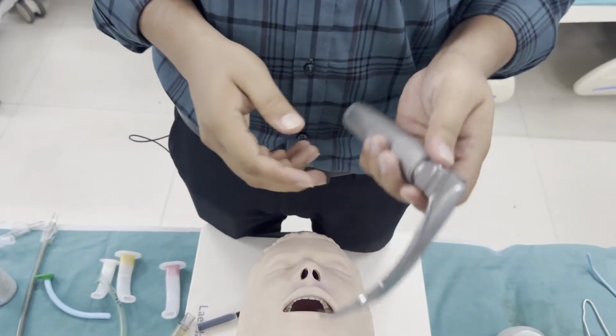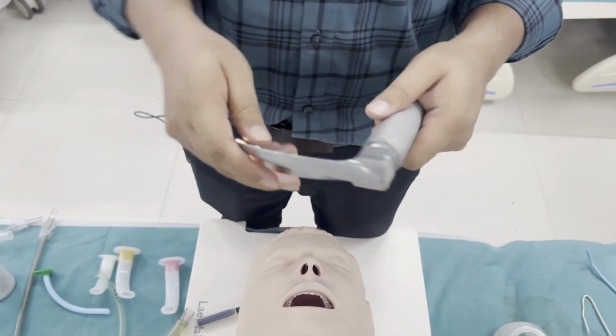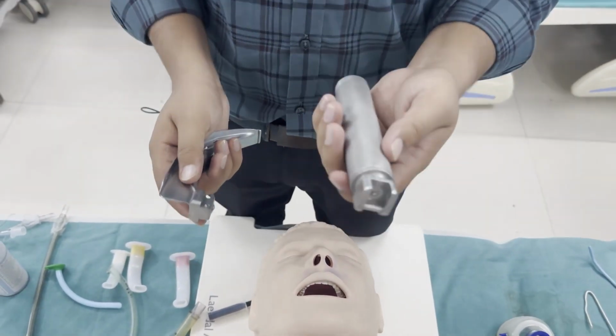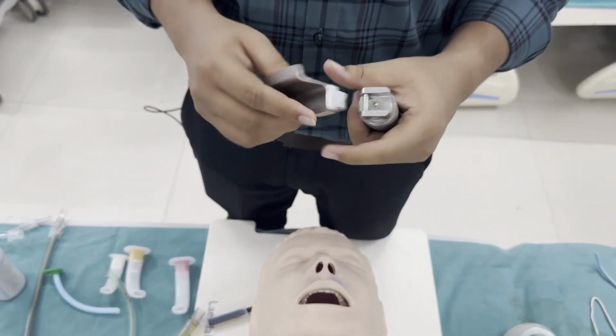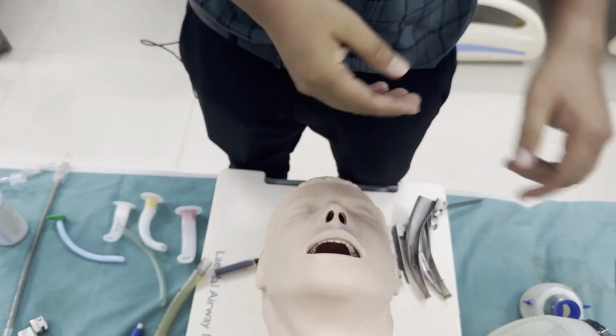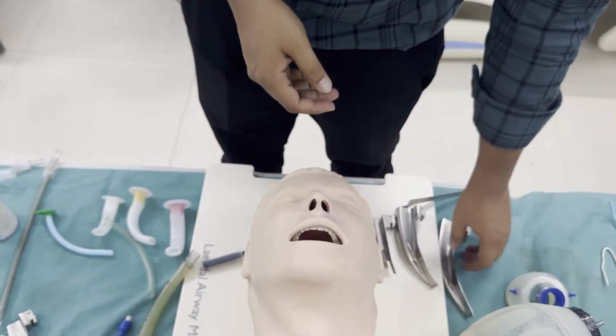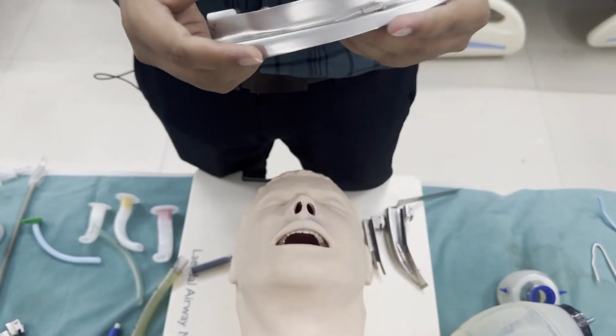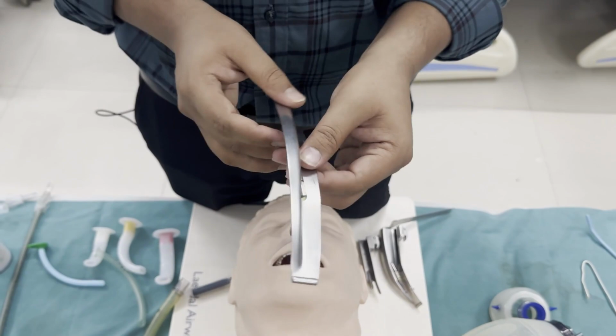This is the direct laryngoscope, which has a handle and a blade. The handle will have the batteries to illuminate these bulbs. There are many blade types available. The most commonly used blades include Macintosh, which is a curved blade, commonly used in adults.